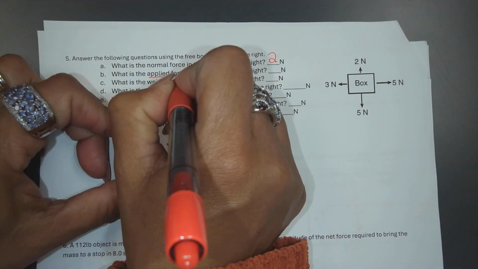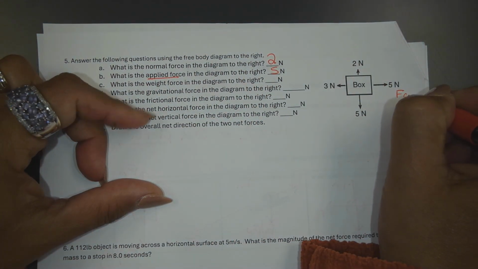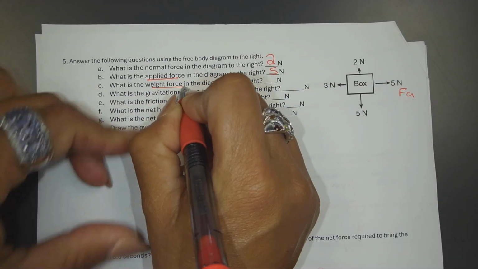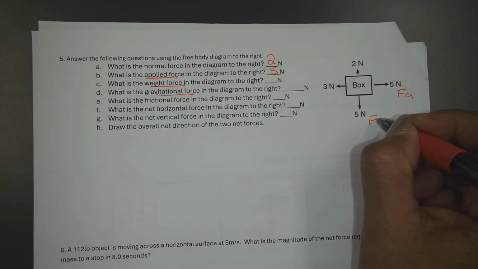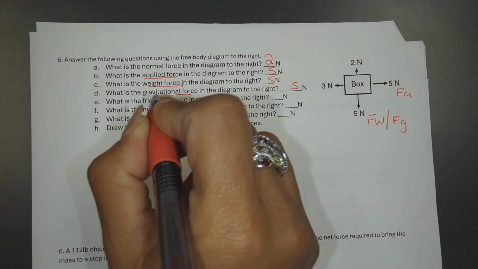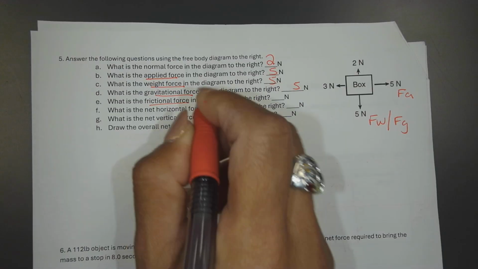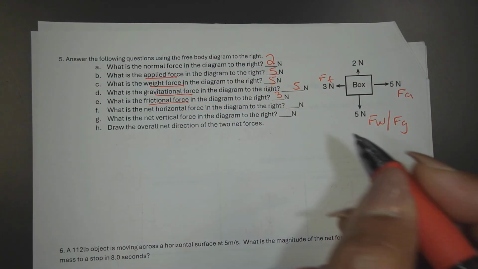My applied force, which is going to be 5 newtons. My weight force, which is the same thing as gravitational force, is going to be 5 newtons. My frictional force, which is opposite to my applied force, is 3 newtons.